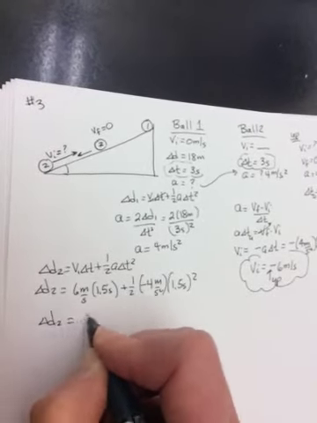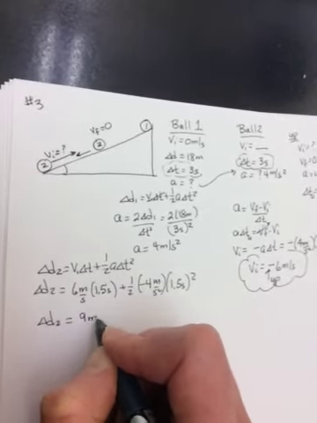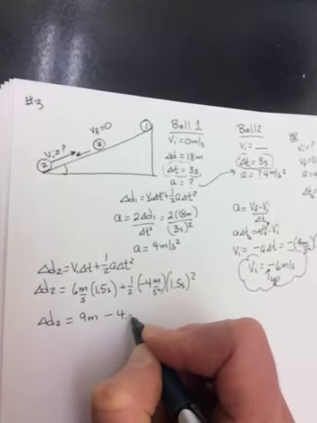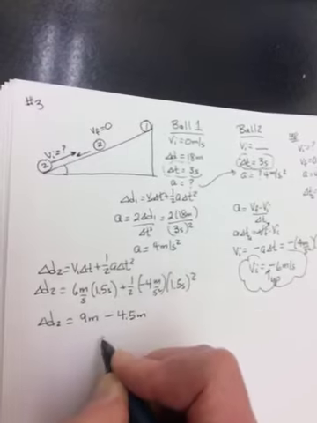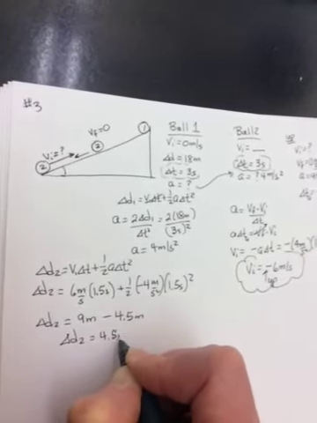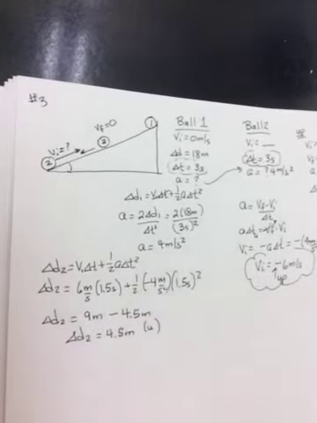Delta D2 is equal to, that will be 9 meters, 2.25 times 2, 4.5 meters, negative because of the 4. Delta D2 is equal to 4.5 meters, which is up the incline.